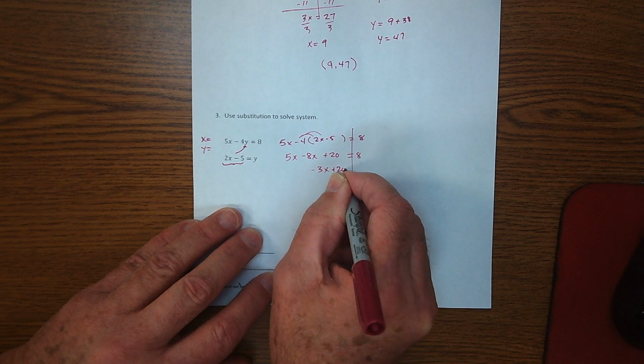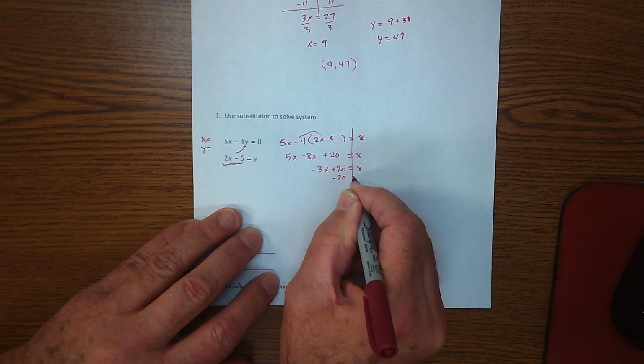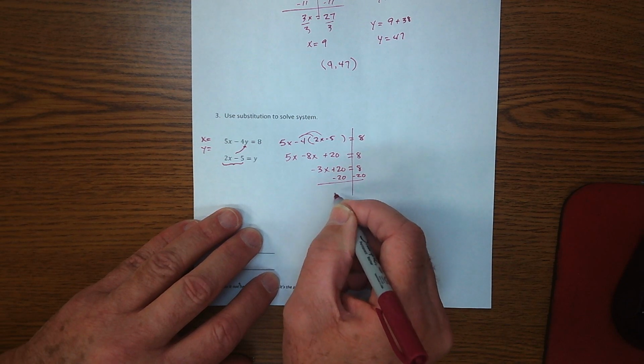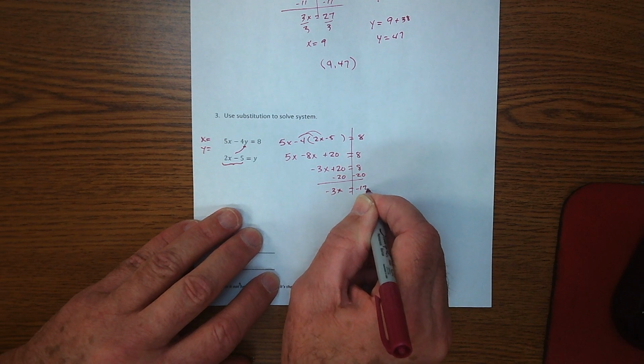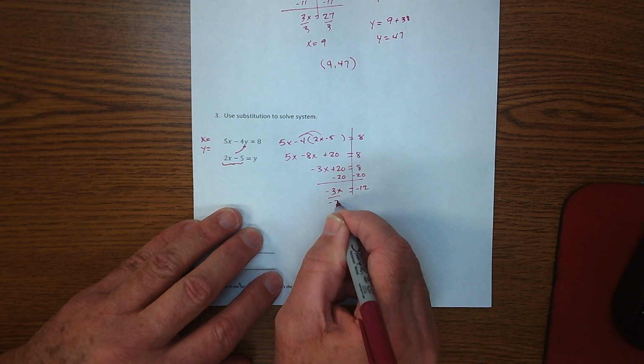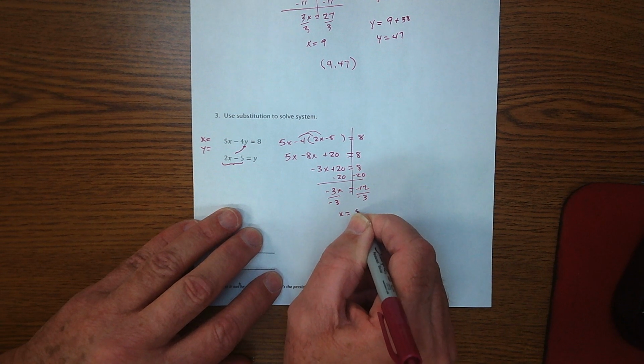Plus 20 equals 8. I minus 20 from both sides. So I get negative 3x equals negative 12. Divide by negative 3, and I get x equals 4.